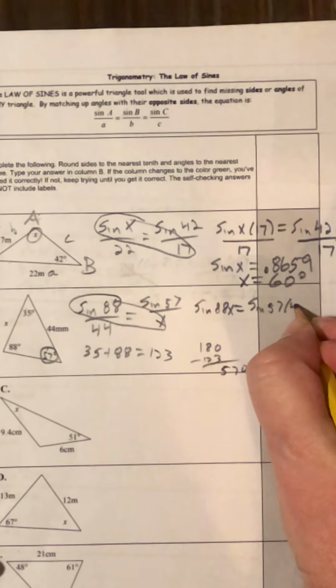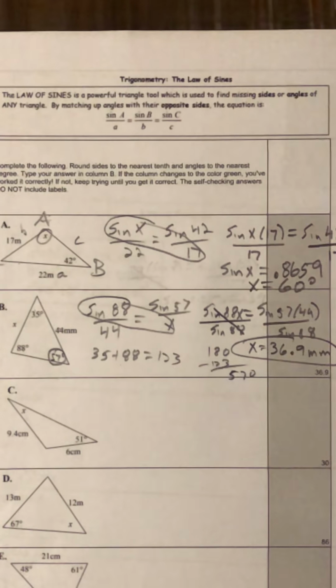And then, like I said, we're not going to round until the very end. So I can go ahead and do sine 57 times 44, and then divide that by sine of 88. And that tells me that side is 36.9 millimeters. There you go. All right, so there is law of sines.